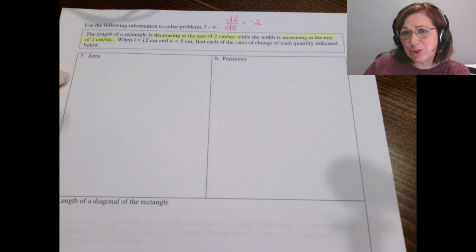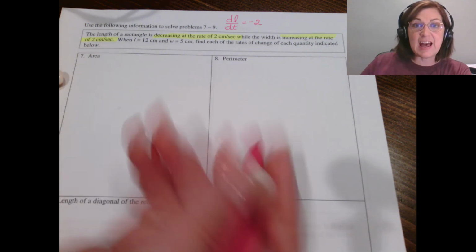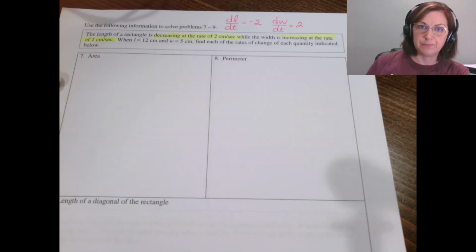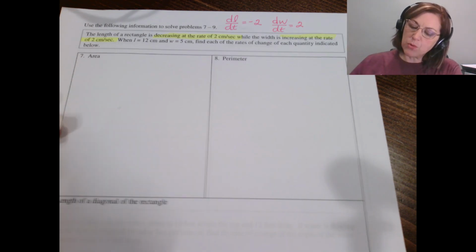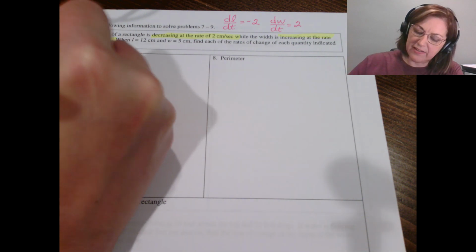I write my L's in cursive because I don't want them to look like ones, just so you know. And then I've been told that the width is increasing at a rate of 2. So that's dW/dt equals +2. And we'll use these for all three. So we're being asked for what is dA/dt.